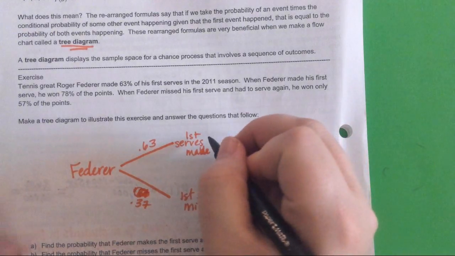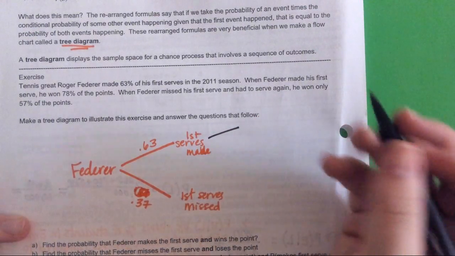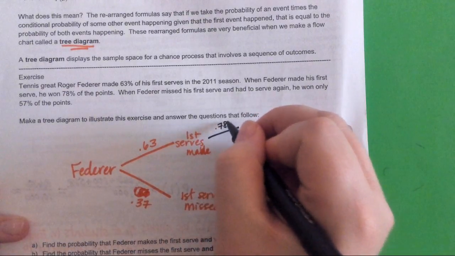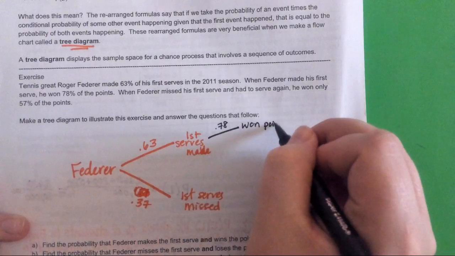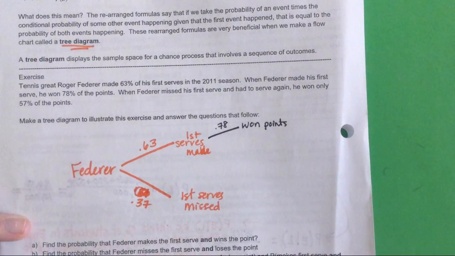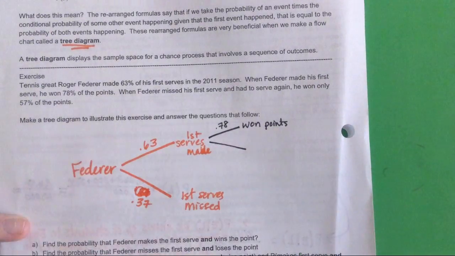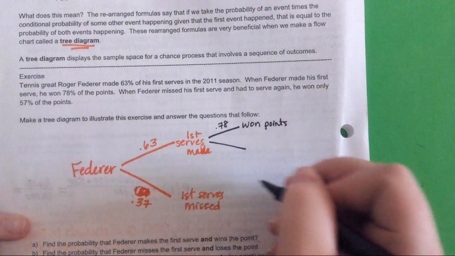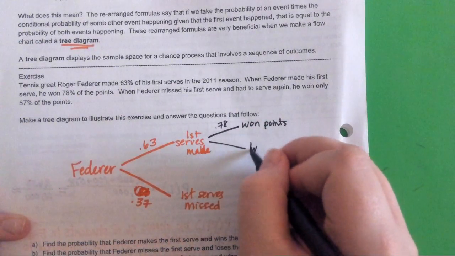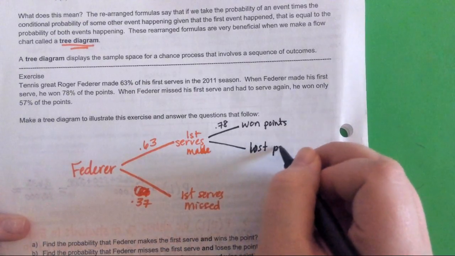Okay, so when he makes his first serve, he won 78% of the points. Which means his first serve was made, but lost points would be 22?